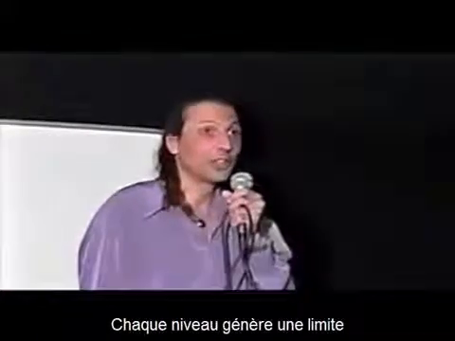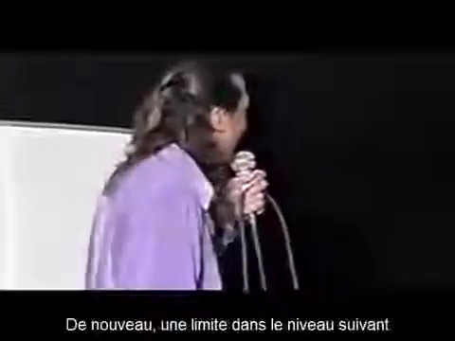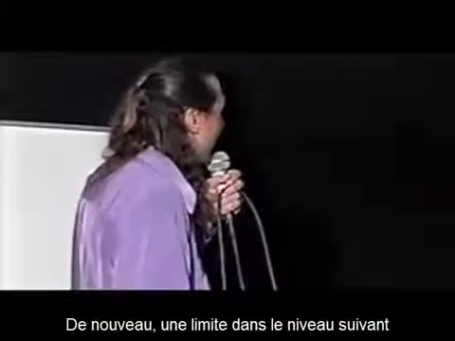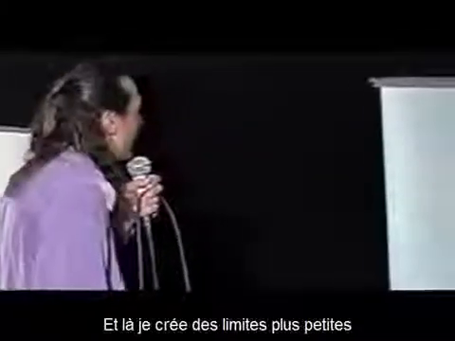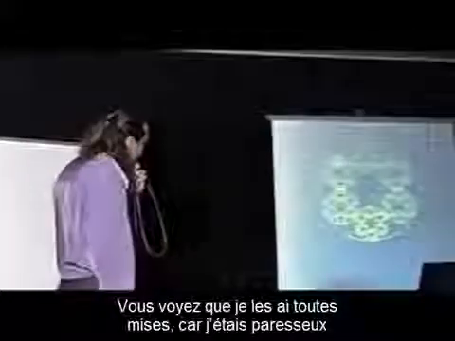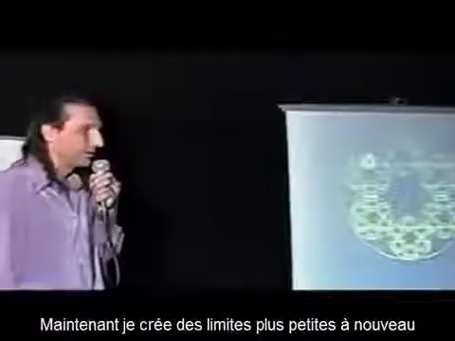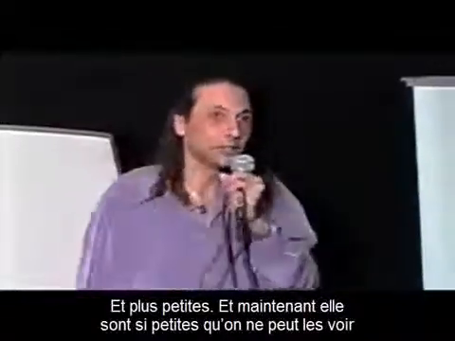Each level generates a boundary. Again, boundaries at the next level. And now I'm making smaller boundaries. See, I didn't put them all around because I got lazy. And then now I'm making smaller boundaries again. And smaller, and now they're so small you can't see it.